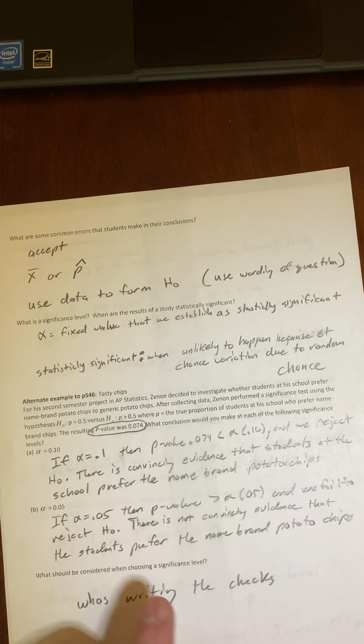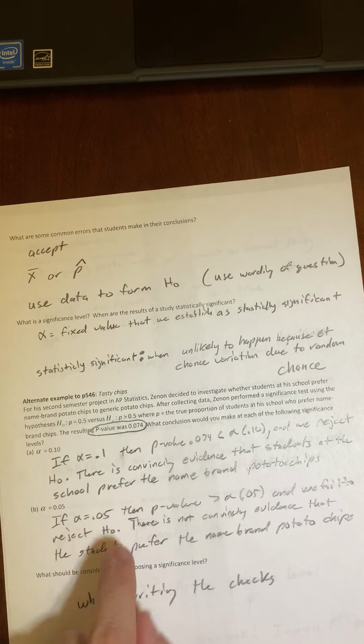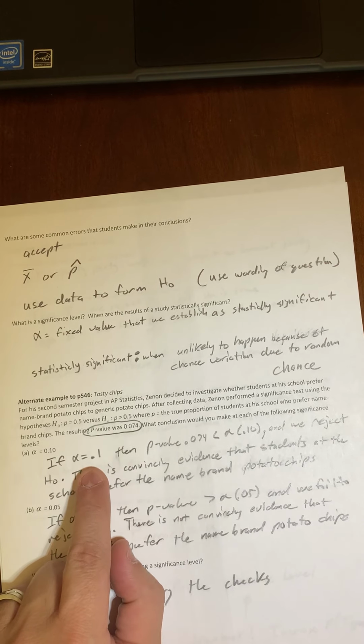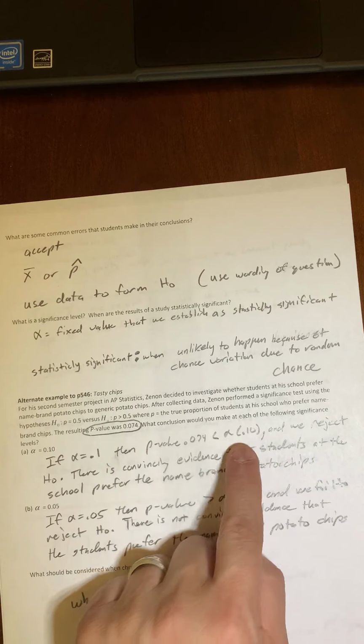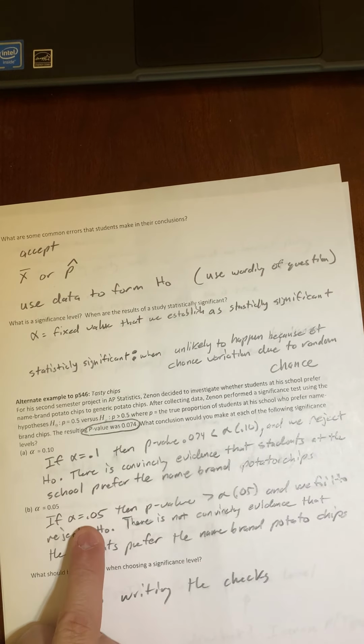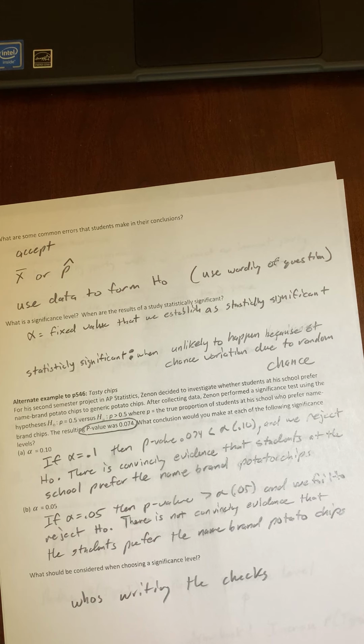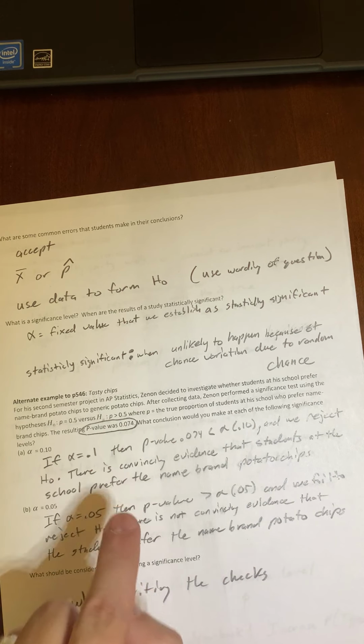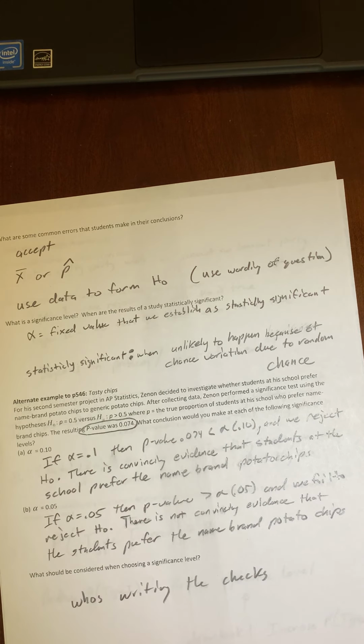I like that. All right, so now the next question is, what happens with the different significance levels? So here the p-value was 7.4% or 0.074. If alpha was 10%, the p-value is less than alpha. If alpha is 5%, the p-value is greater than alpha. So if we pick 10%, we would reject the null hypothesis and say there is convincing evidence that the students prefer the name brand potato chips. If we pick 5%, the p-value is bigger than alpha, and we do not have convincing evidence that the kids prefer the name brand potato chips.